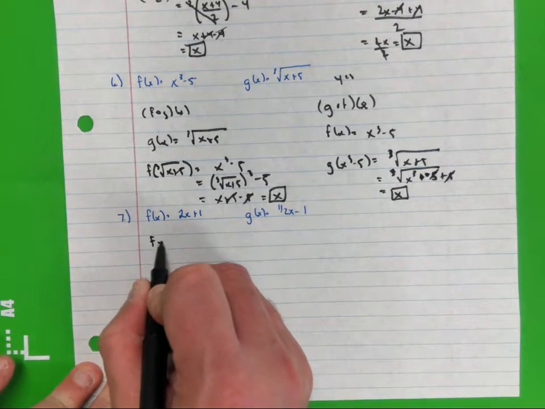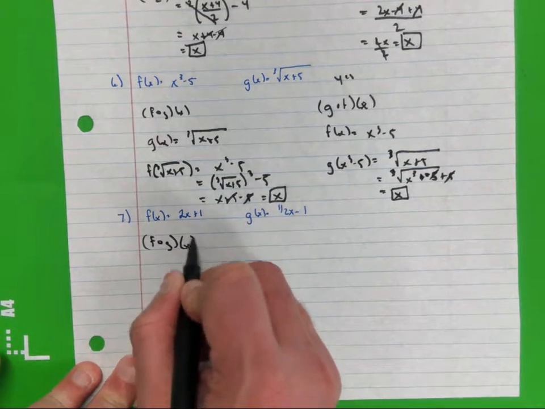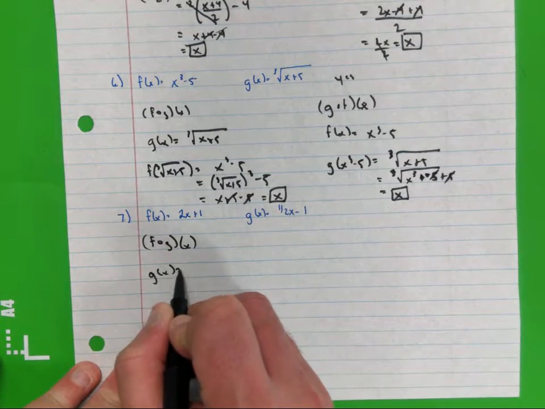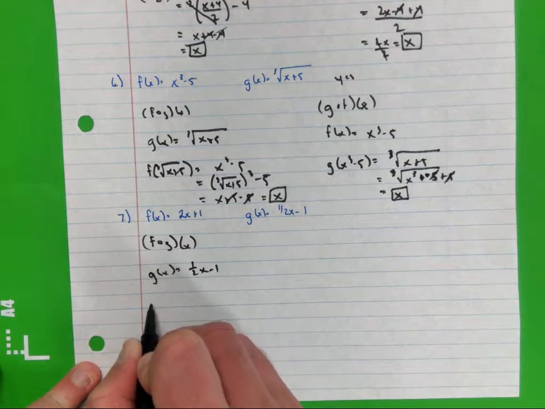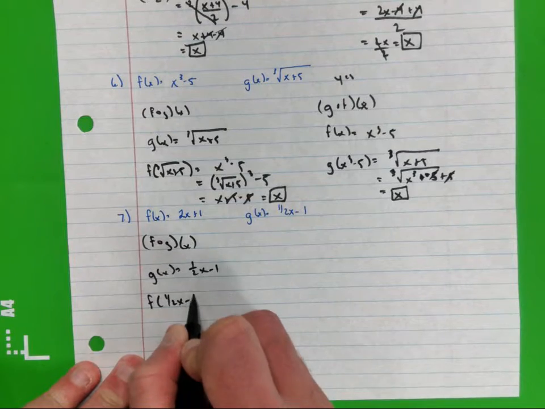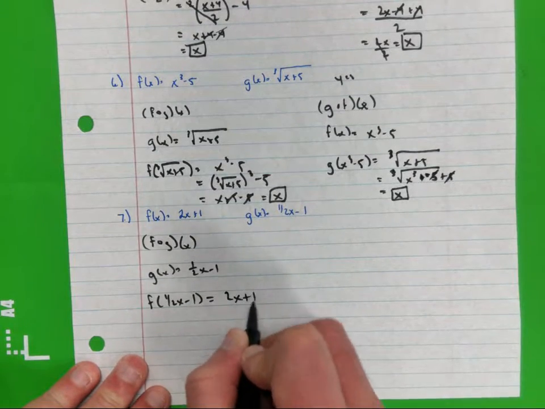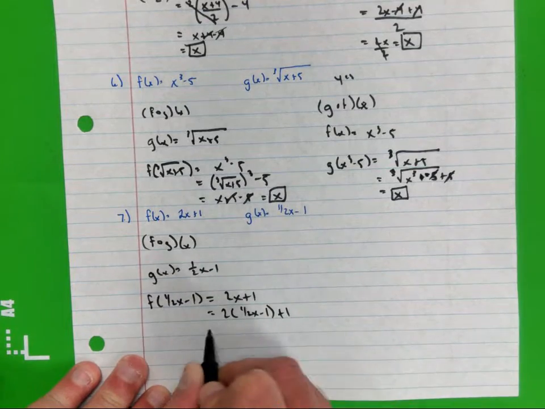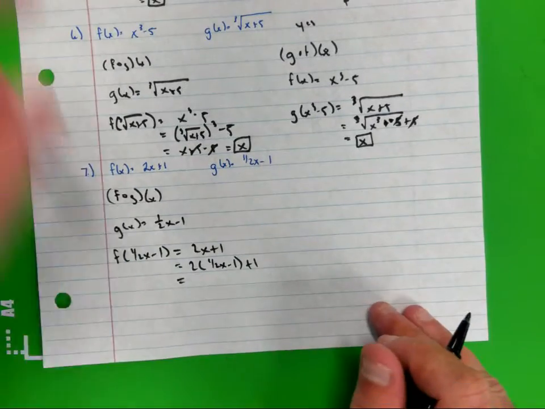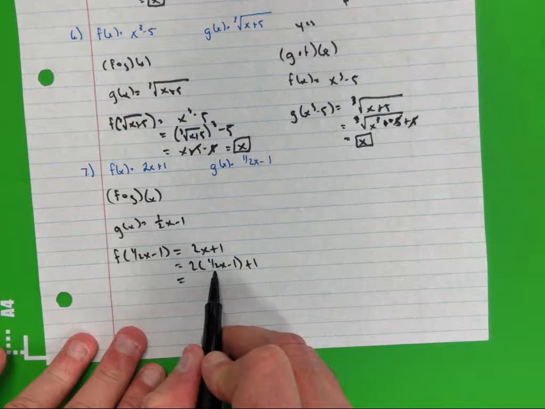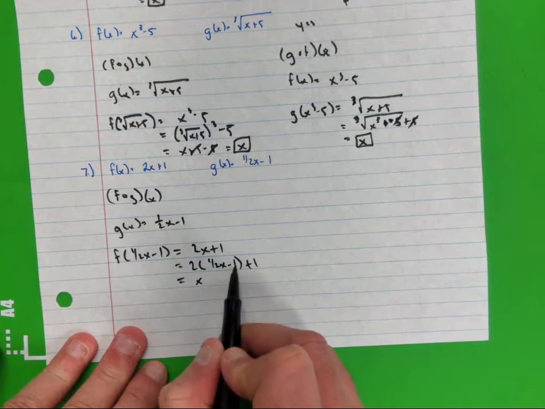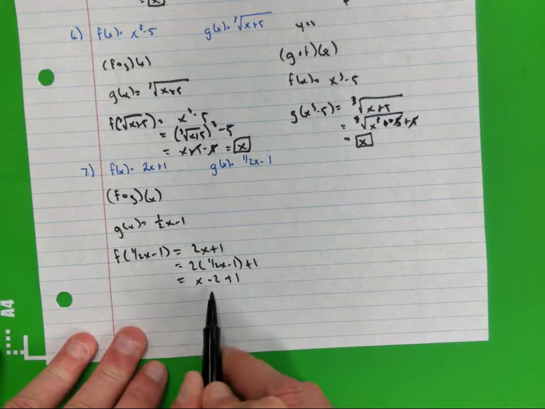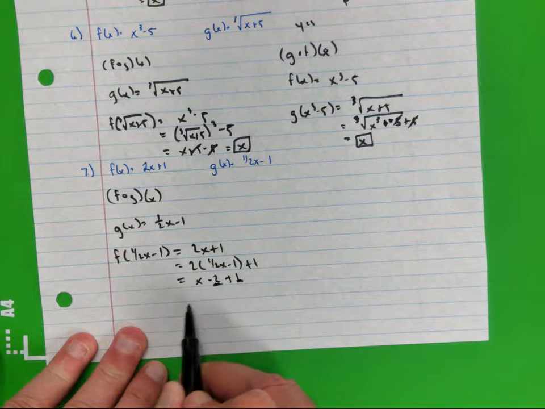f of g. So I got g of x equals 1/2 x minus 1. Now f of 1/2 x minus 1. Distribute: 2 times 1/2 x is x. 2 times negative 1 is negative 2. Oh, negative 2 and 1 gives me what?